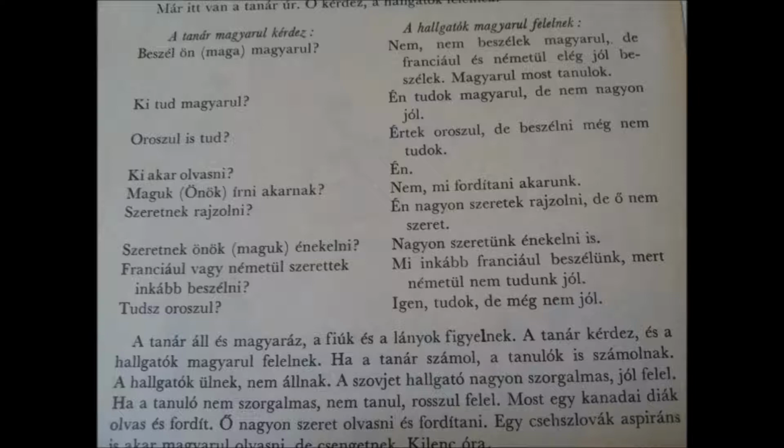No, I don't speak Hungarian. De franciául és németül elég jól beszélek. But French and German I speak well enough. Magyarul most tanulok. I learn Hungarian now.